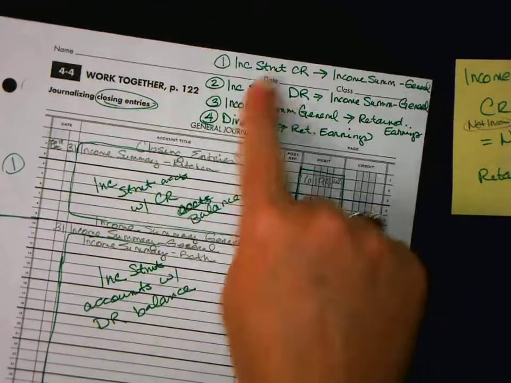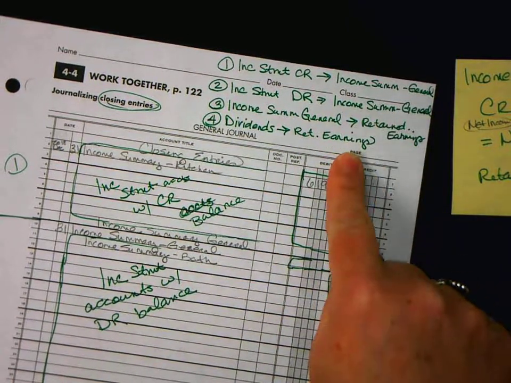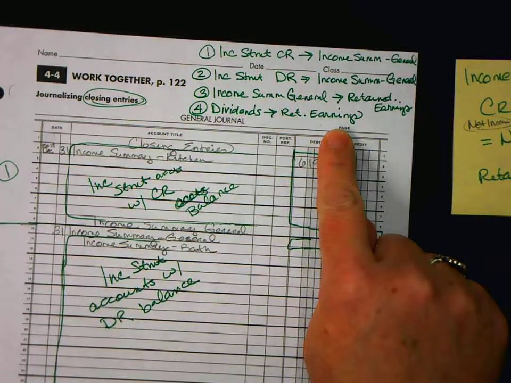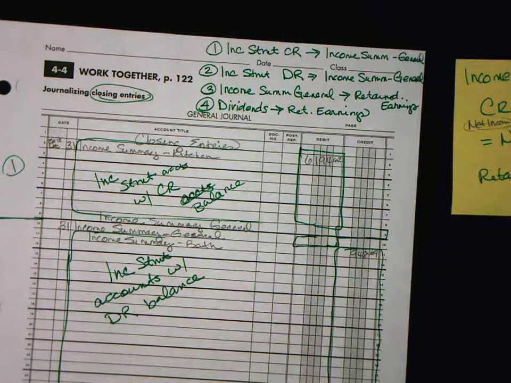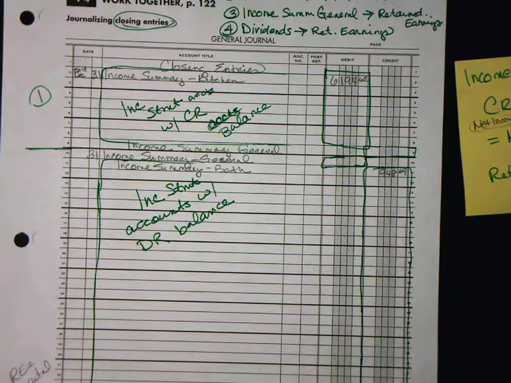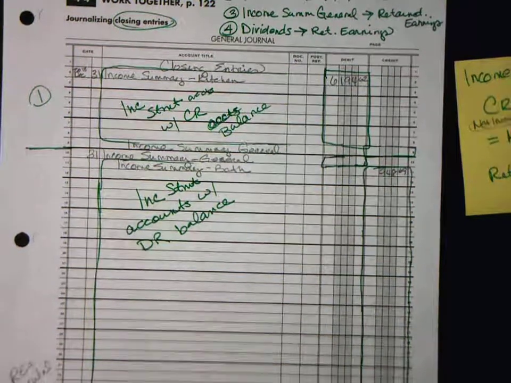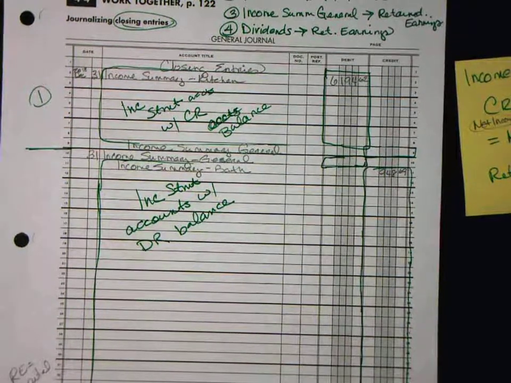Again, this is the important part, remembering these 4 steps in closing entries, these 4 entries. And then, again, all of this information came from our worksheet, our adjusted trial balance. And that's a good reminder of how important it is to get all of those numbers right on that worksheet. So, all right.